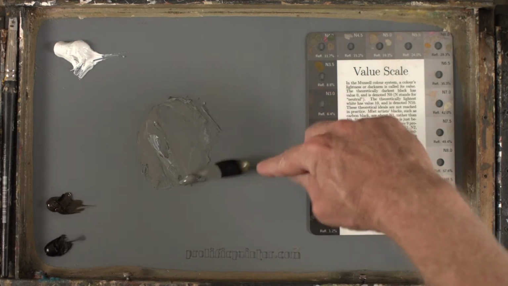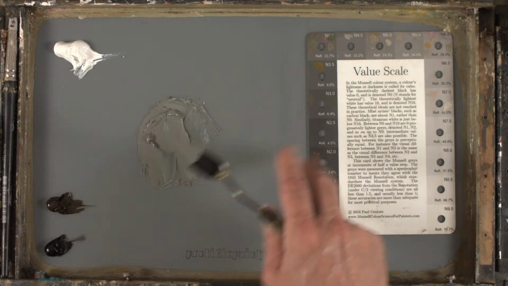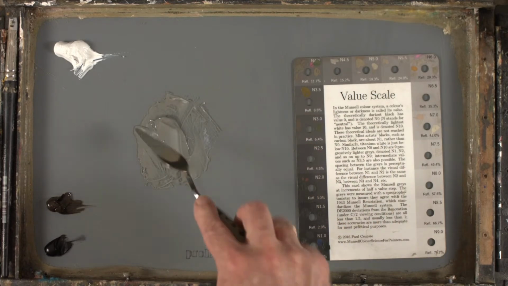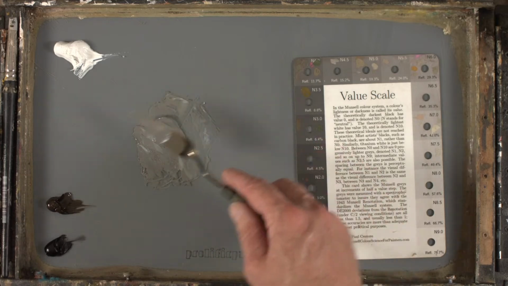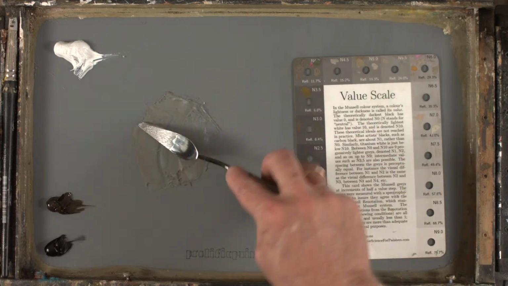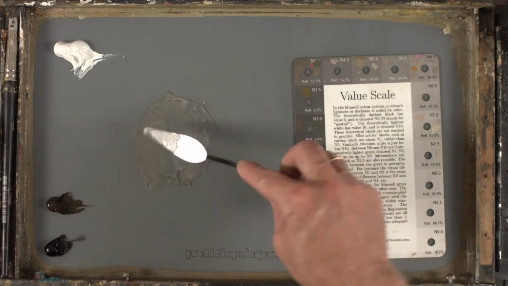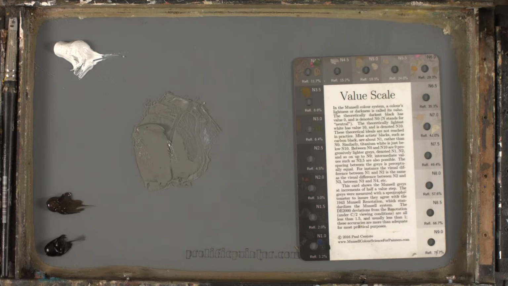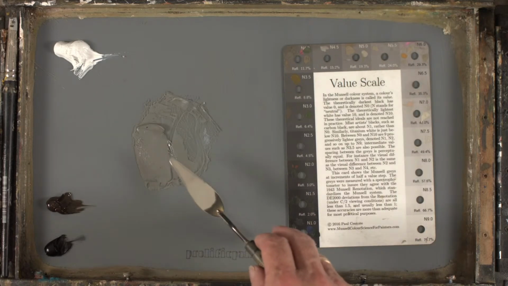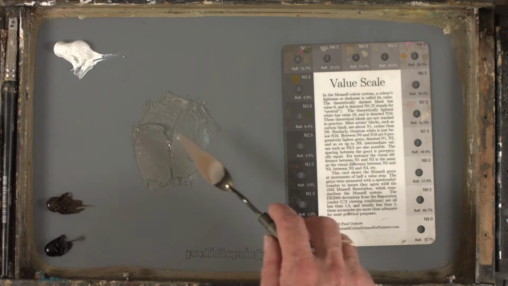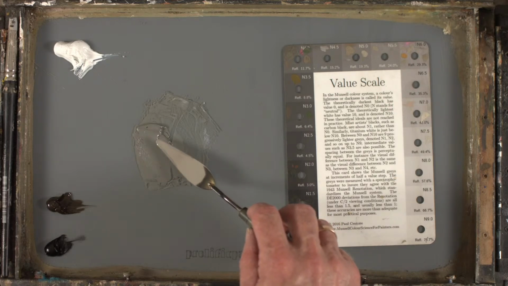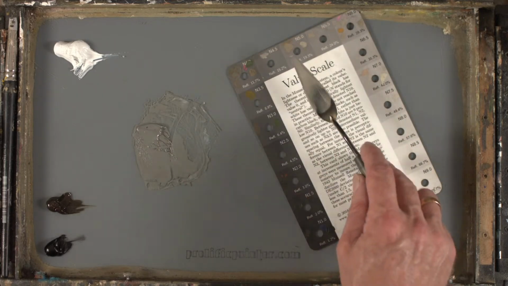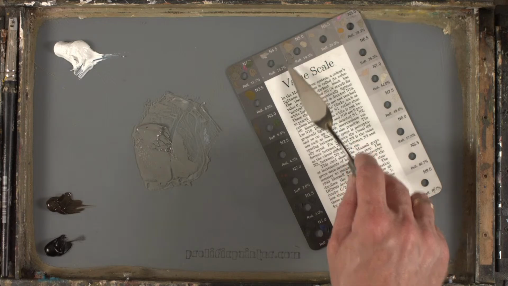So for me, a nice thing about my palette is that I know that it's close to a value 5. It's very slightly lighter than a value 5. So if I just mix a value that's pretty close to my palette, I know I'm going to be close. Now this has slightly more raw umber in it, so you could say it's slightly warm. Personally, I prefer that for value studies. So then I'm going to get a bit of this and check it against my value scale.